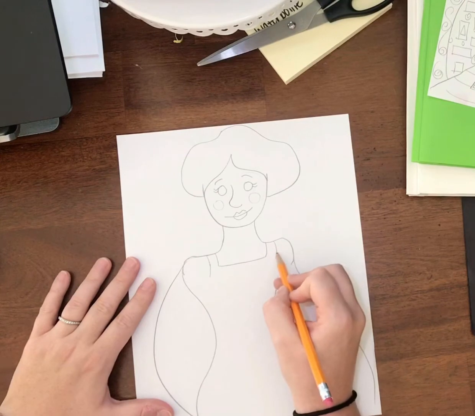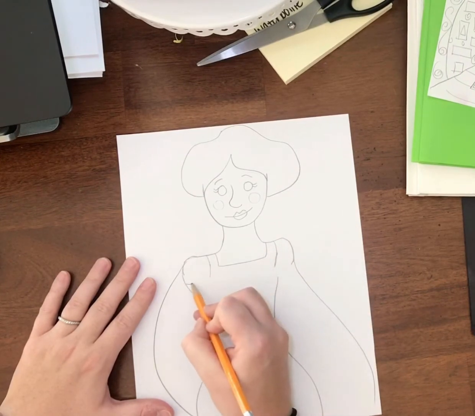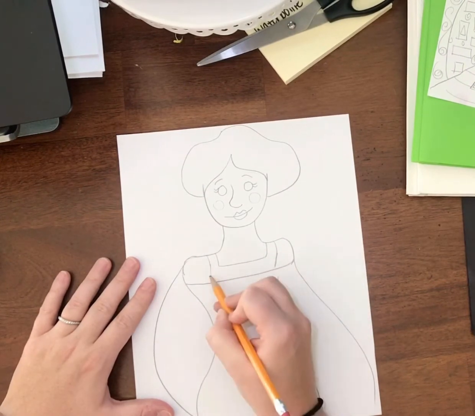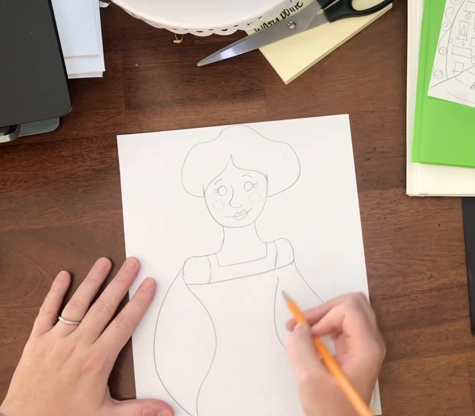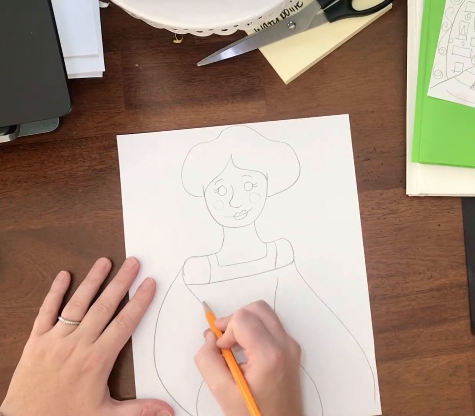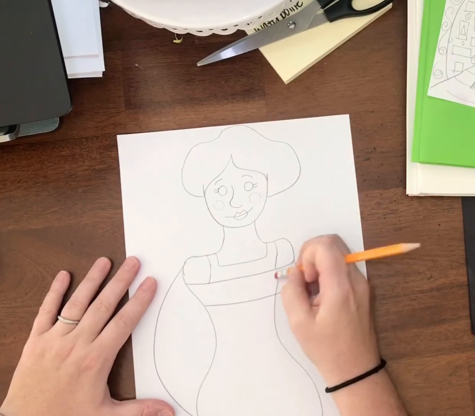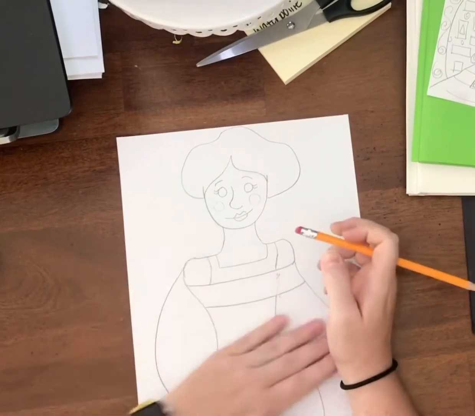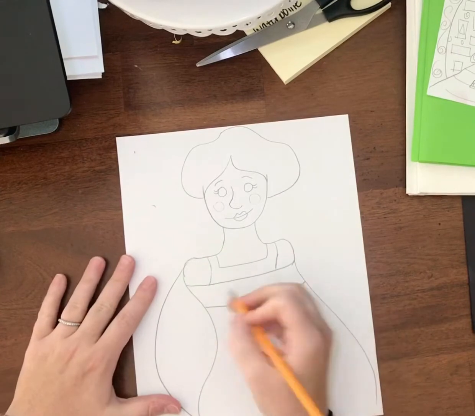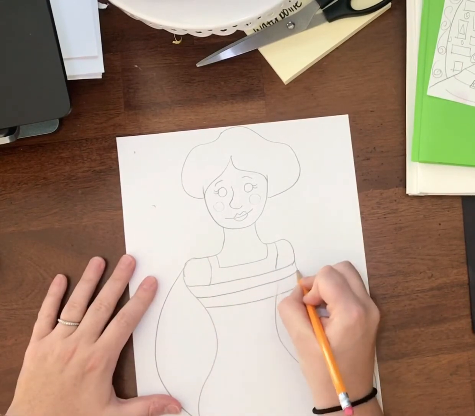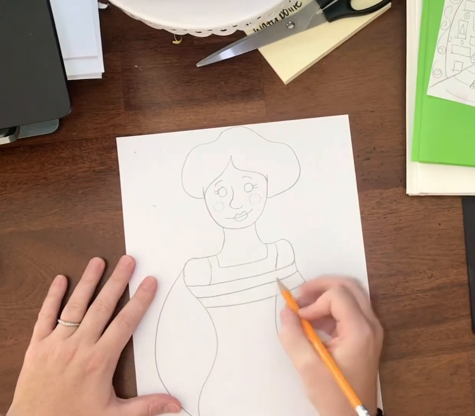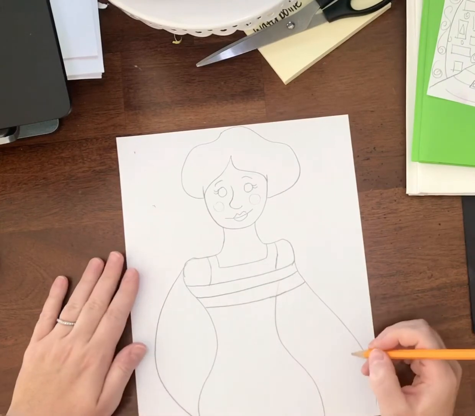I'm gonna bring these down just a little bit. Curved. Make sure that touches. It'll look funny if it doesn't. And then this is gonna curve all the way over. I made this too high up, so I'm gonna erase this line. Good thing I'm using a pencil. And I'm gonna put a line in between right here. Okay, so this is like a fancy dress.